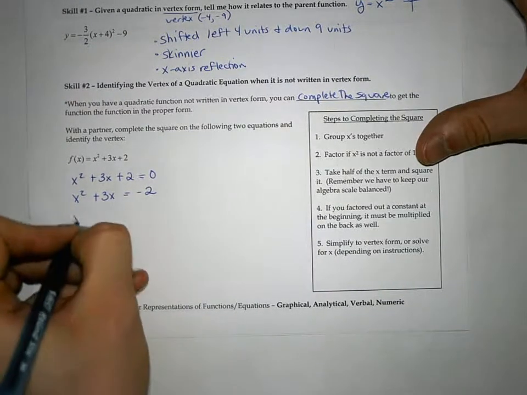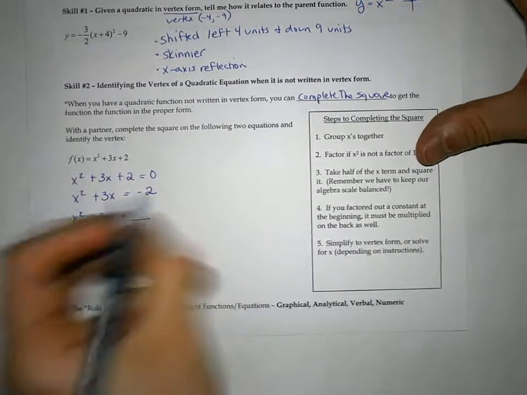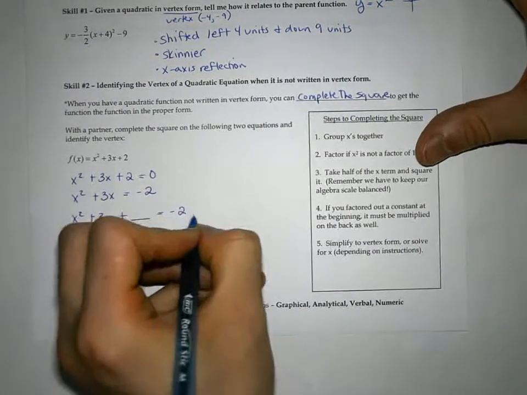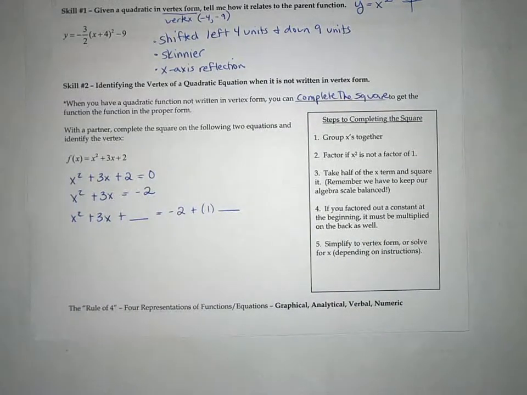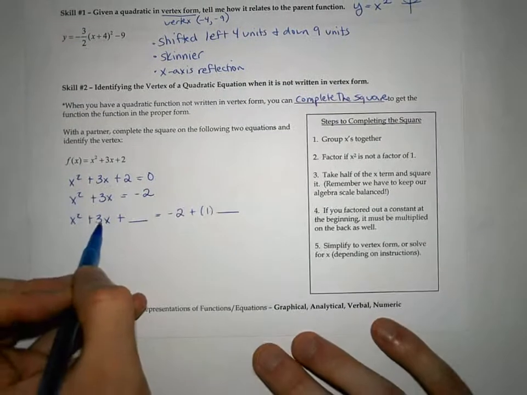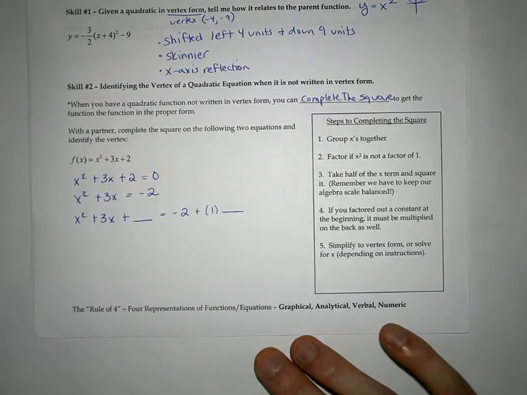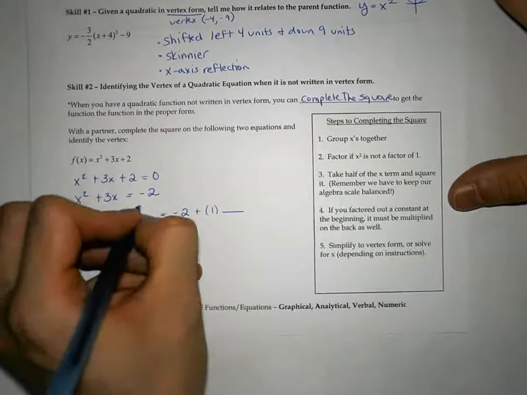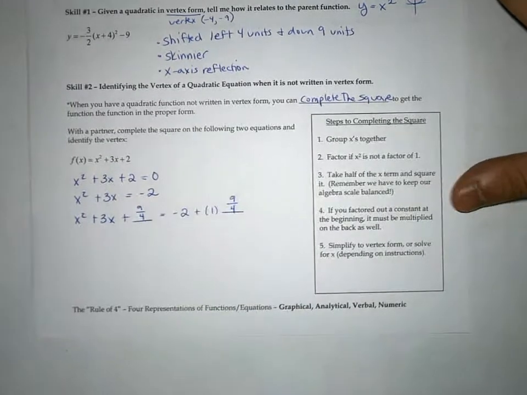Next thing is I'm going to take half of my x term and then square it. And whatever I do on one side of the equation, I have to do on the other side of the equation. So half of 3 is 3 halves. 3 halves squared is 9 fourths. So I'm going to put a 9 fourths here, and to keep my equation equal, I'm going to put a 9 fourths there.